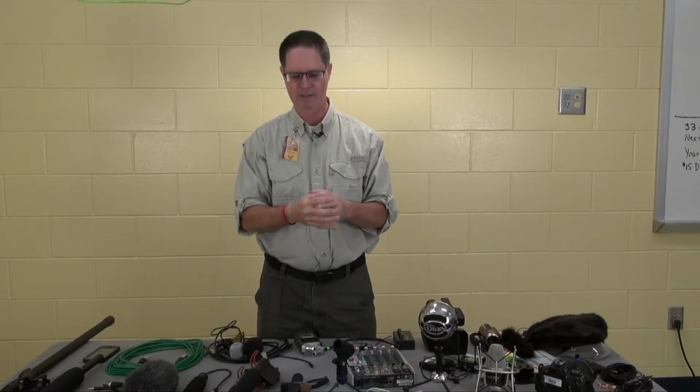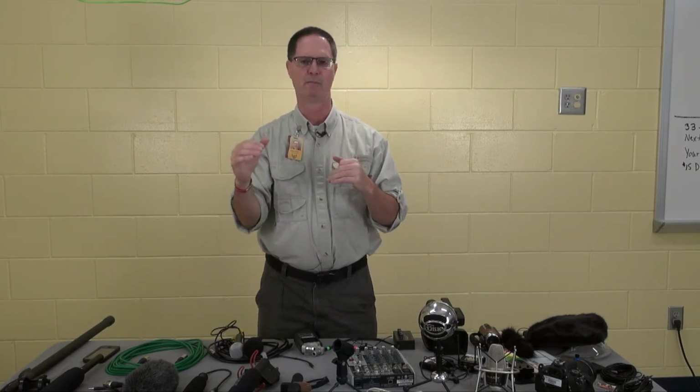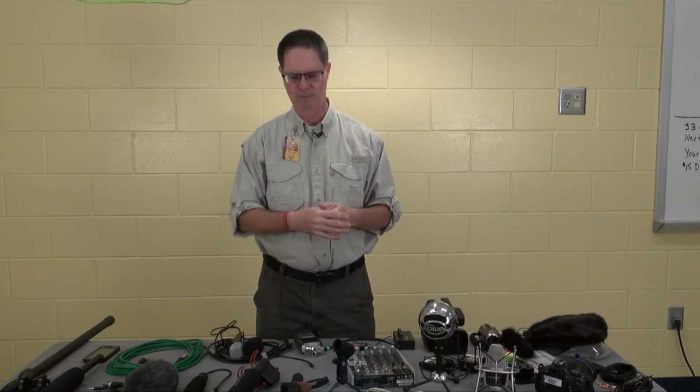And also you'll see this little round pop screen in front of them. That's to keep the P's and the T's, those consonants that have a lot of breath behind them, from hitting the mic, because just to go puh, puh, like that in front of one of those mics really could tear it up. And they're very expensive, but they are super high quality, and they pick up frequencies that none of these other mics can even touch. And so they just add a very wide spectrum.